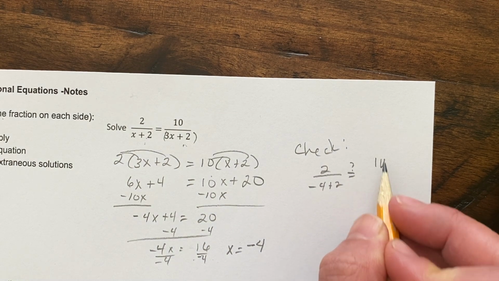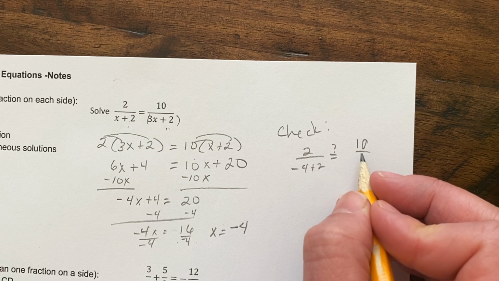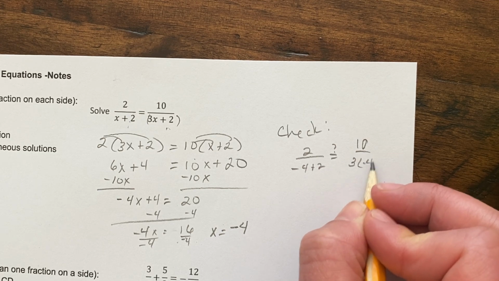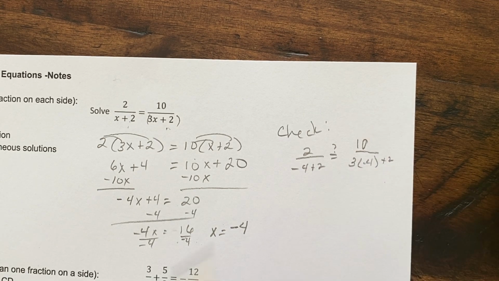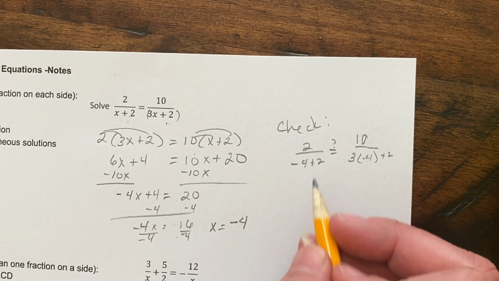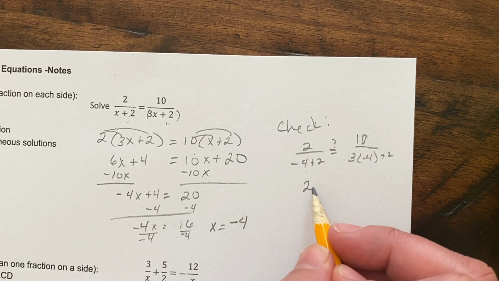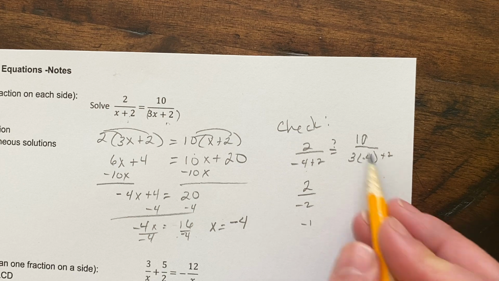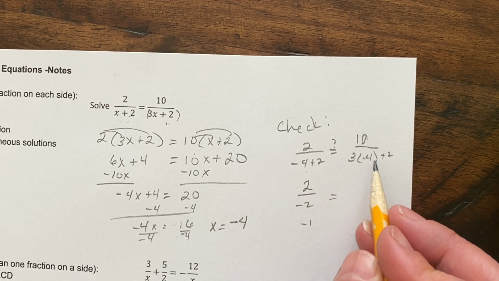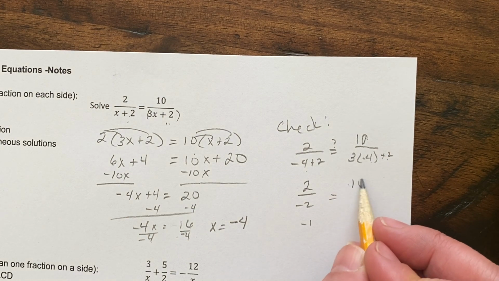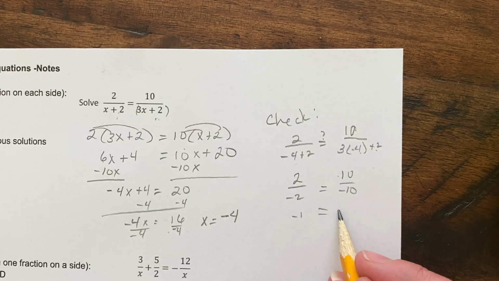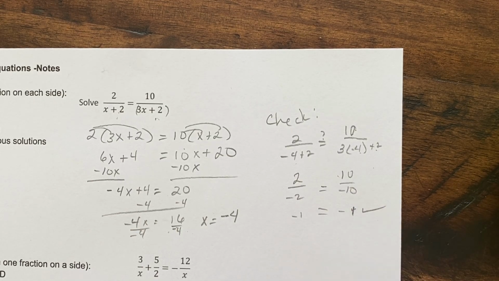Does that equal 10? Oops, and so we're going to go ahead and simplify negative 2 on the bottom for that one, which is negative 1. See if this simplifies down to negative 1. Negative 12 plus 2 is negative 10. So that does equal negative 1. Oops, checks. So we're all good.